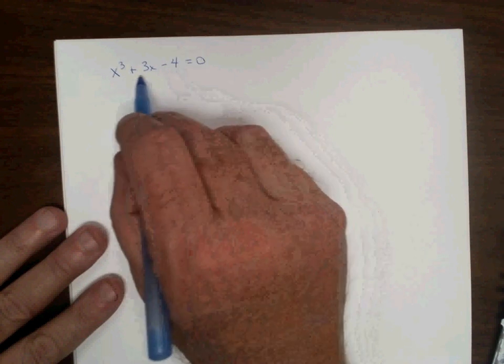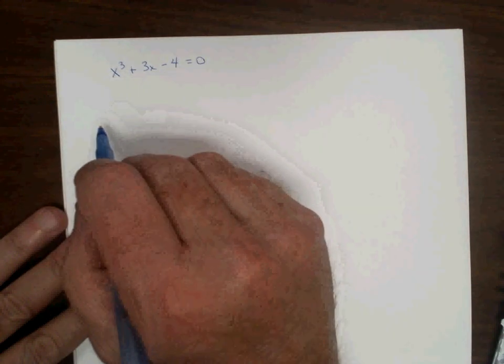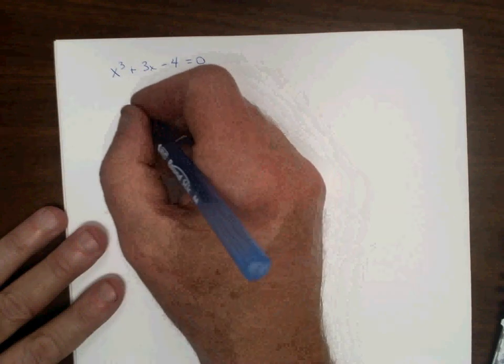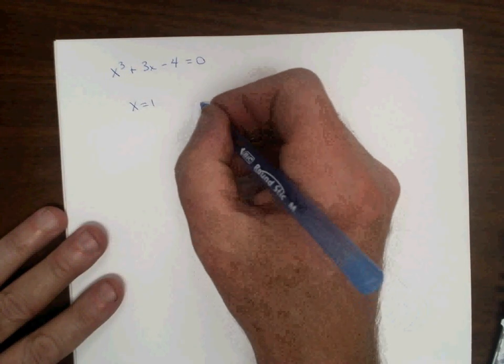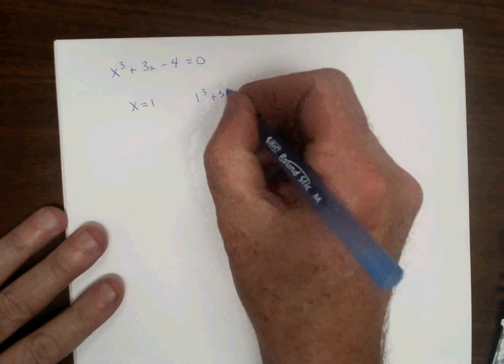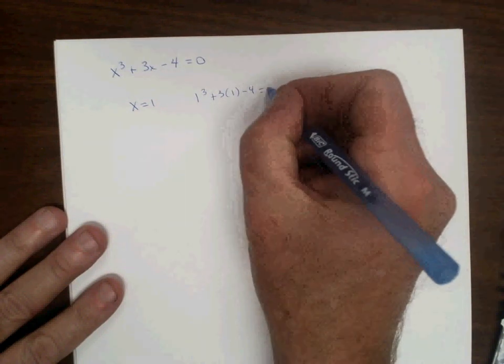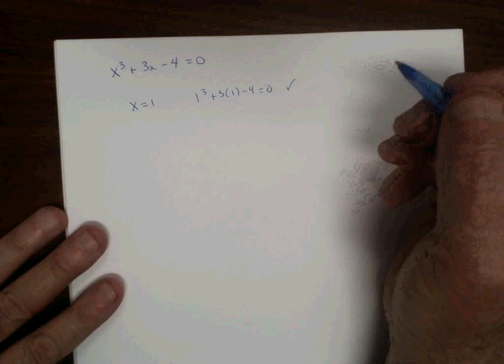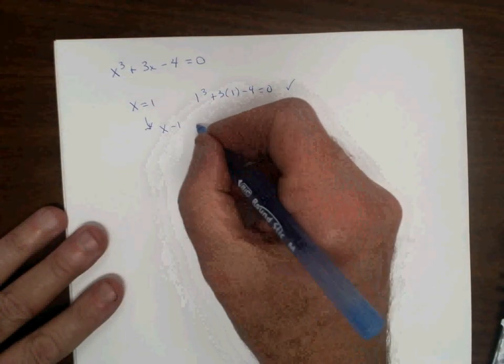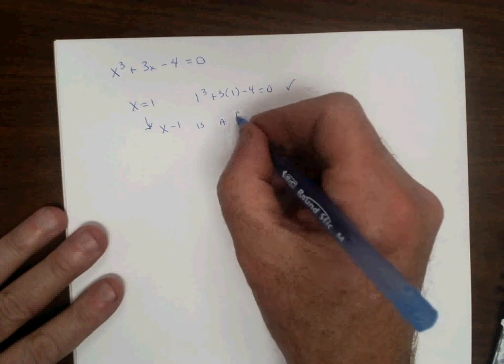It doesn't have a common factor for all the terms, so we can't use common factors. But if we could find a number, such as x equals 1, that made the equation true, 1 cubed plus 3 times 1 minus 4 equals 0, that's true. This means that x minus 1 is a factor.